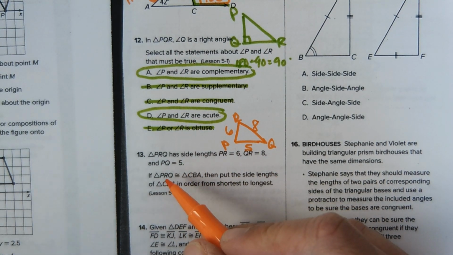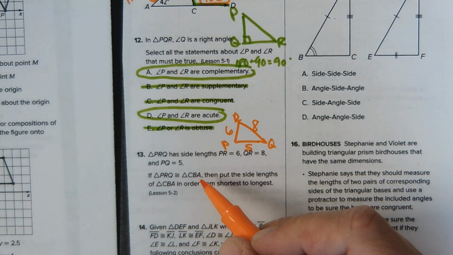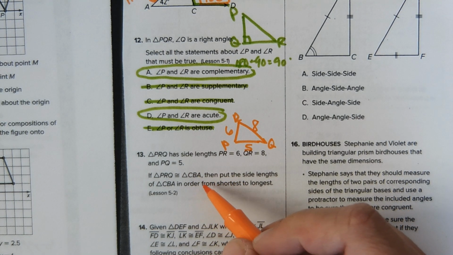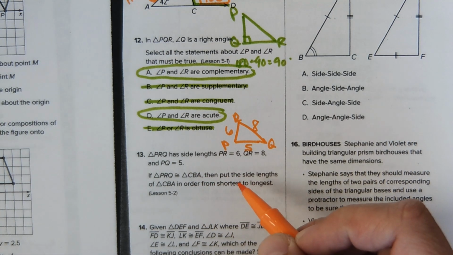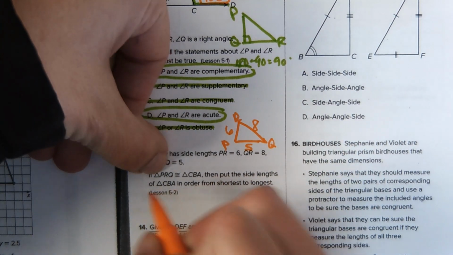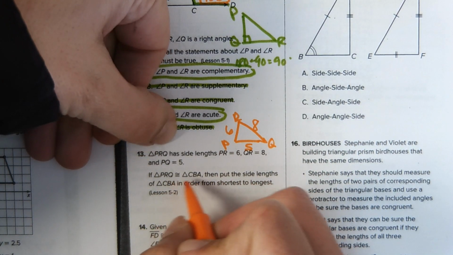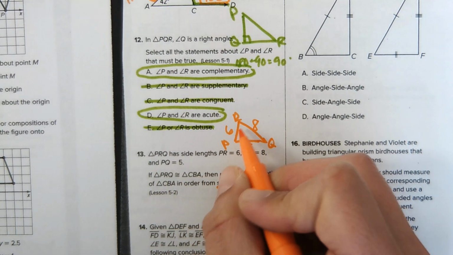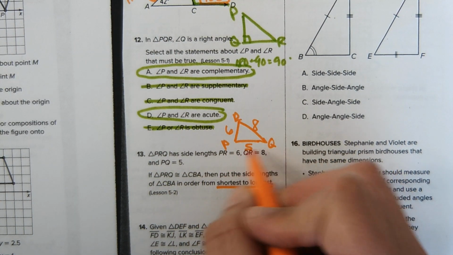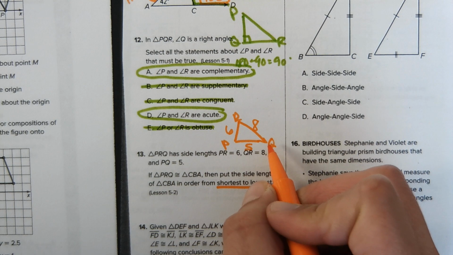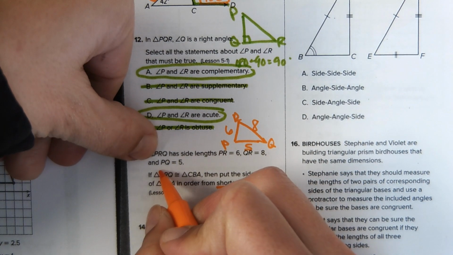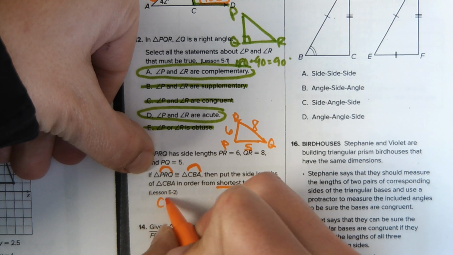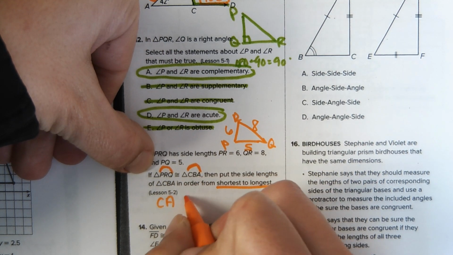It says if PRQ and CBA are congruent, then put the side lengths of CBA in order from shortest to longest. Well, if they are congruent, then all these parts correspond, and I'm looking for my smallest side first. It's not to scale, but PQ is my shortest side, so PQ is the first and last letter, so C and A would be the shortest side on this one.